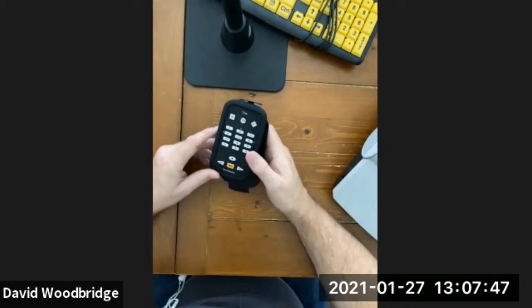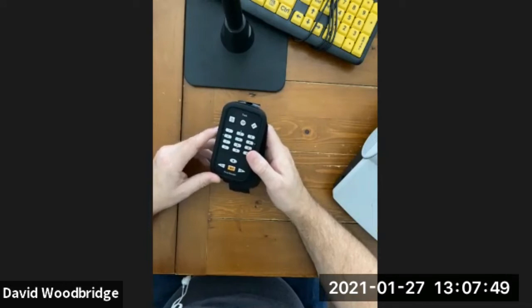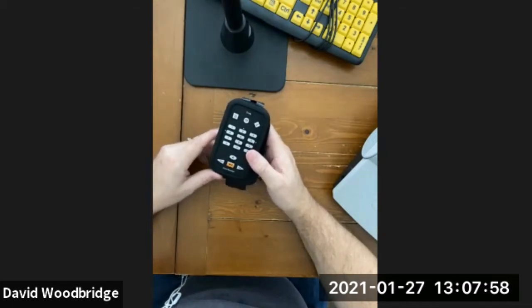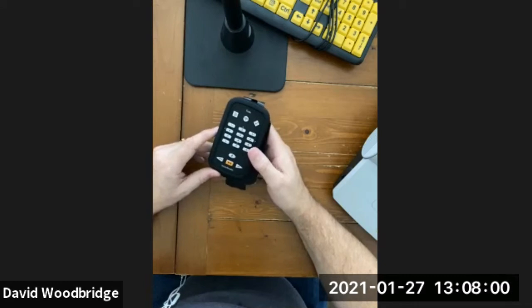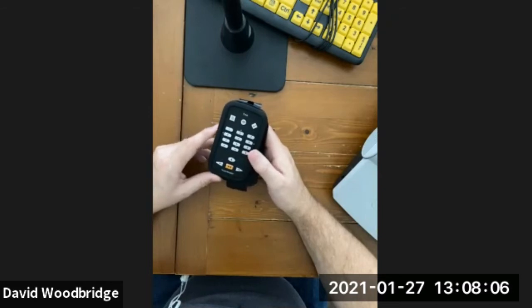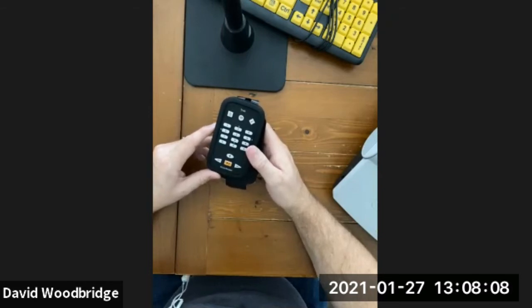So if you want to use your laptop, whether it's PC or Mac, or your iPhone or your Samsung device, fine. But let's say you don't want to use a smartphone or a tablet or a computer. You just want one device that does what you need, like listen to your Daisy books or listen to the radio via the internet, then this will do it for you.